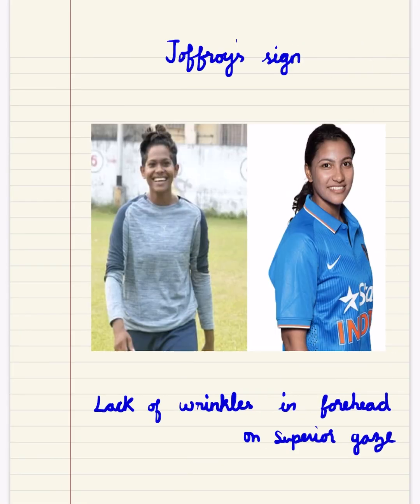Next, moving on to the other sign, it is Joffroy sign, which signifies lack of wrinkles in the forehead on superior gaze. This can be remembered as this is the cricketer Indra Roy. She does not have any wrinkles over the forehead even at superior gaze. This also can be remembered that the Roy family in India doesn't have any wrinkles over the forehead. So Joffroy sign signifies lack of wrinkles in the forehead on superior gaze.